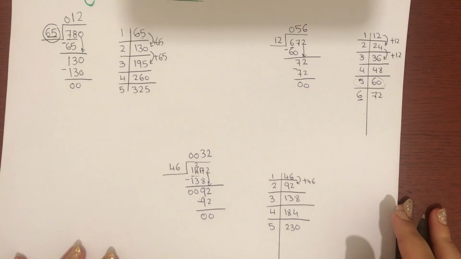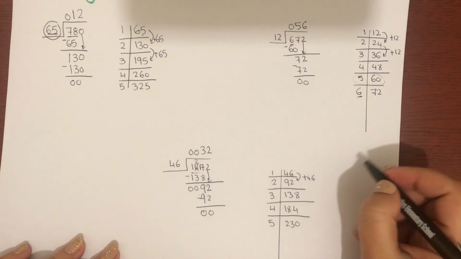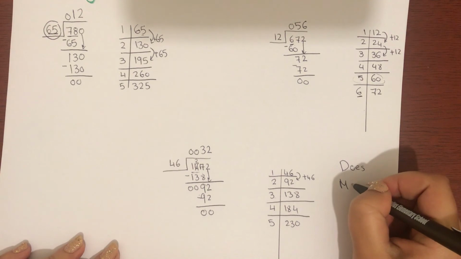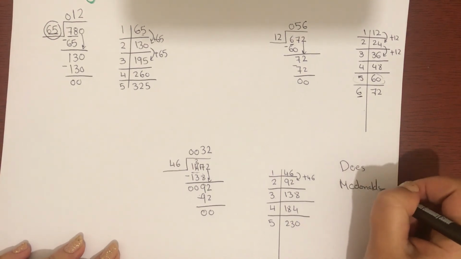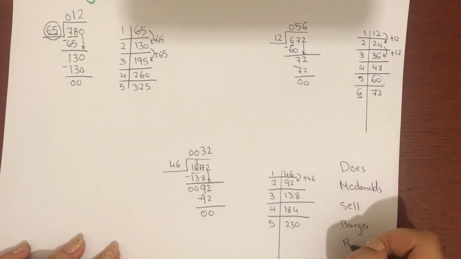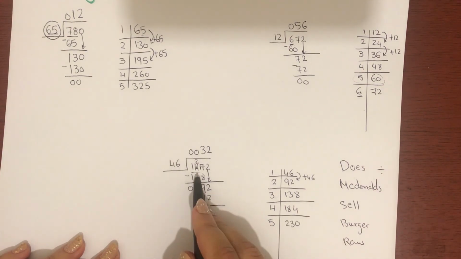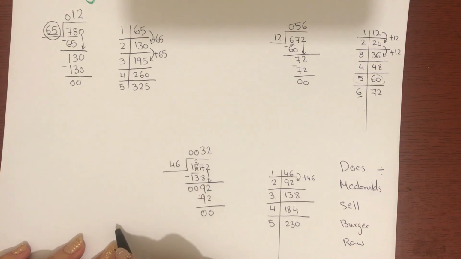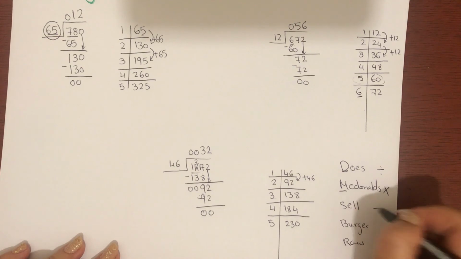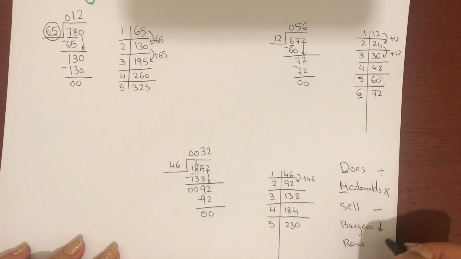If you guys are having a hard time memorizing the order of the steps, remember we talked about this analogy, which is: Does McDonald's sell burgers raw? Does means we're dividing, so first I ask myself, does this fit into that number? Or what's this number divided by that number? McDonald's is for multiply, sell is subtract, burgers is to bring down, and raw is to repeat.